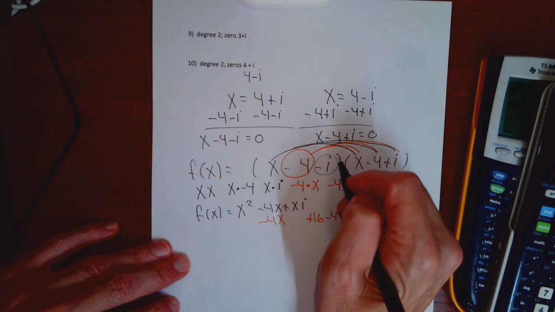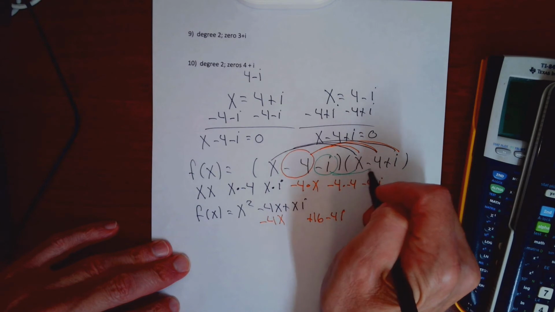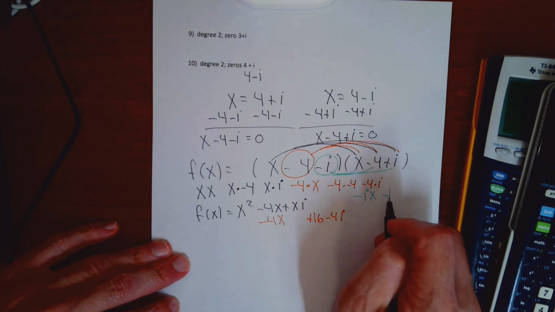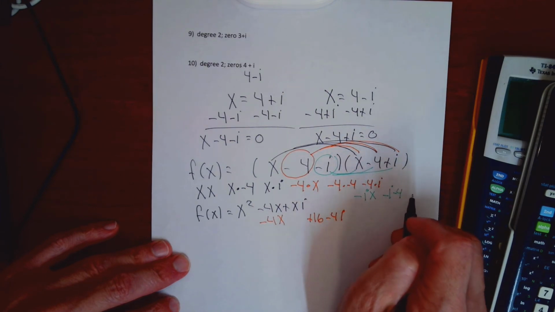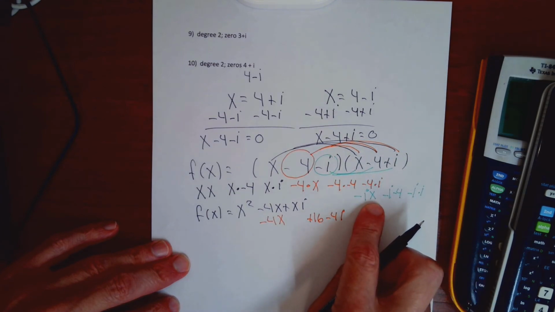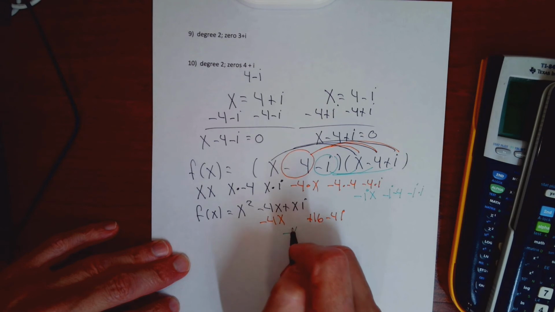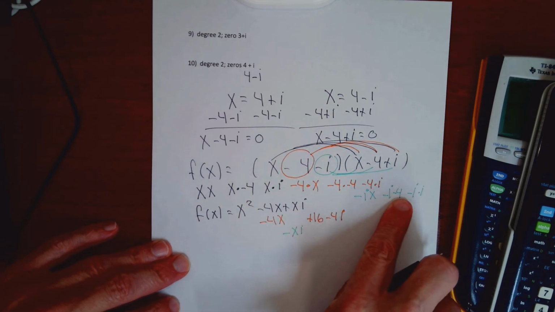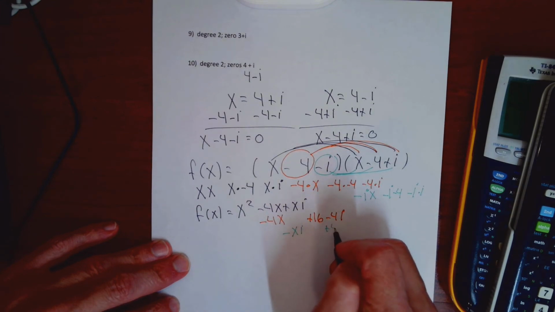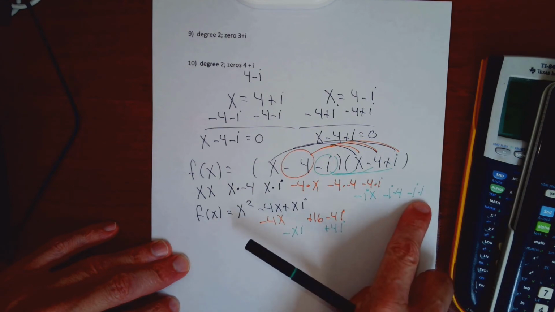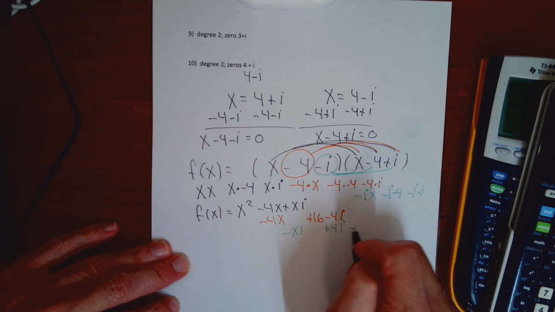Last three multiplications, I take the negative i in the left parentheses. I multiply negative i times x, negative i times negative 4, and negative i times positive i. The negative i times x I write as negative xi, lining it up in a good place. The negative i times negative 4 is positive 4i, putting it in a good linear place. And the negative i times i is negative i squared.